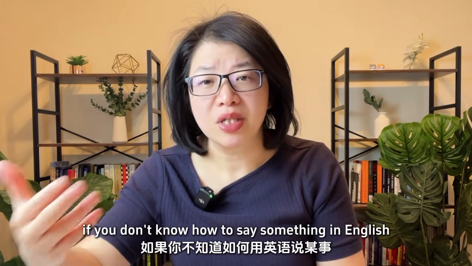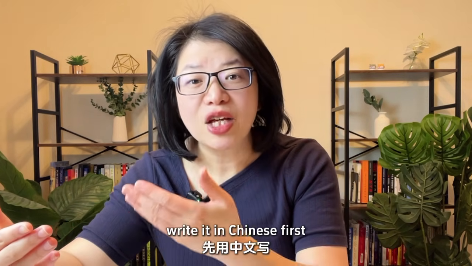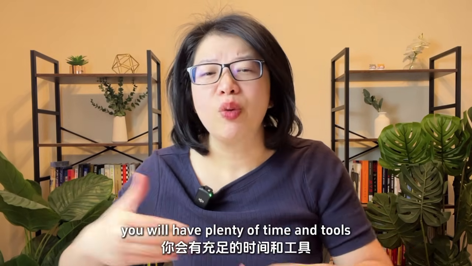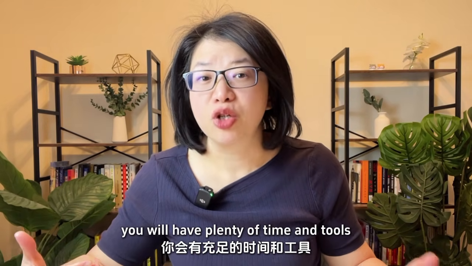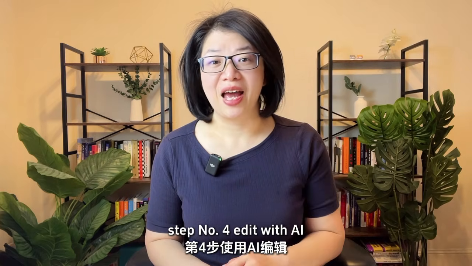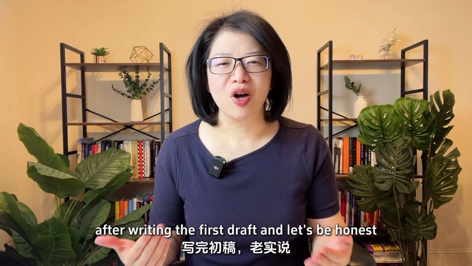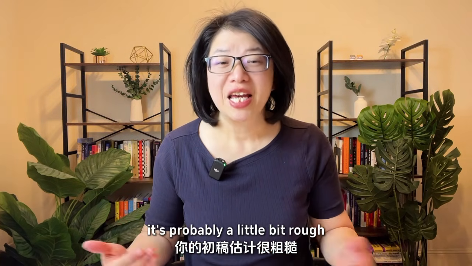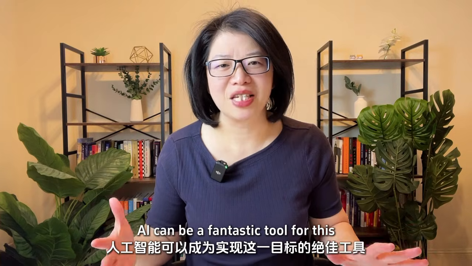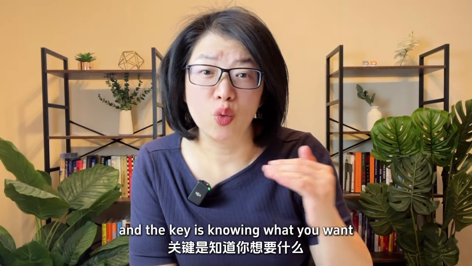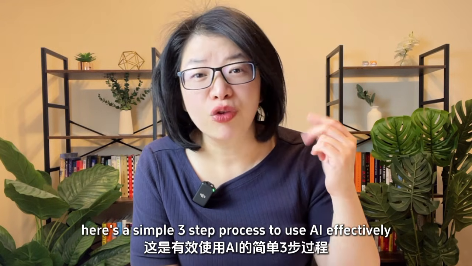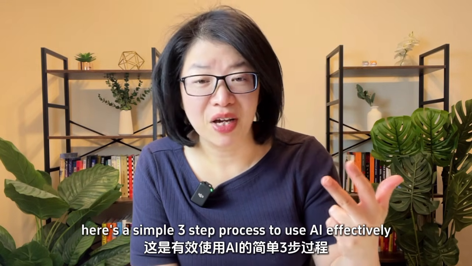If you don't know how to say something in English, write it in Chinese first, or you can put an X as a placeholder. You will have plenty of time and tools to fix everything in the next step. Step number 4, edit with AI. After writing the first draft, and let's be honest, it's probably a little bit rough, it's time to polish it. AI can be a fantastic tool for this, and the key is knowing what you want and clearly telling AI how to help. Here's a simple 3-step process to use AI effectively.